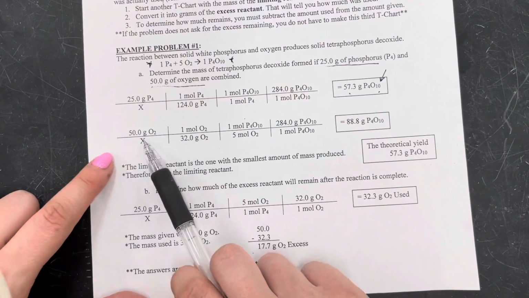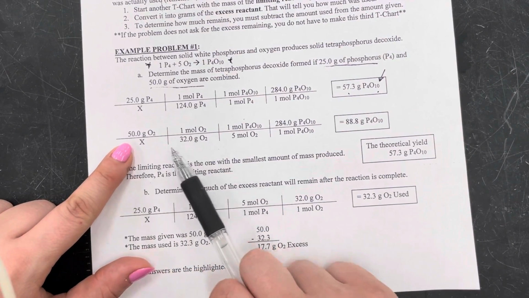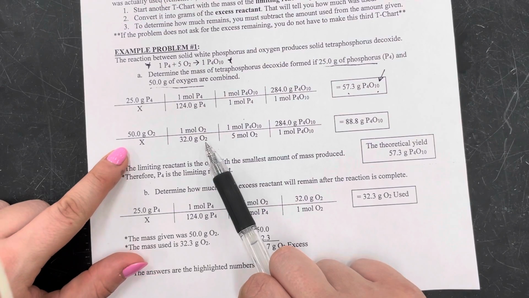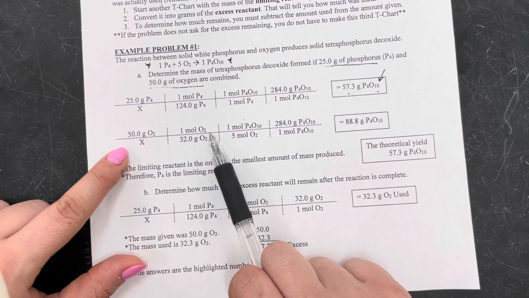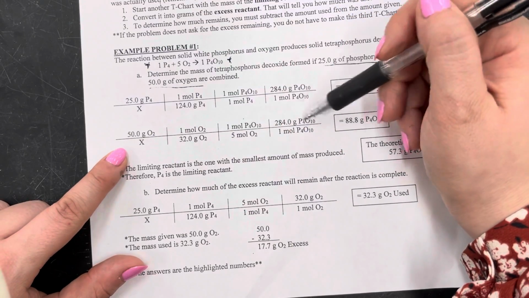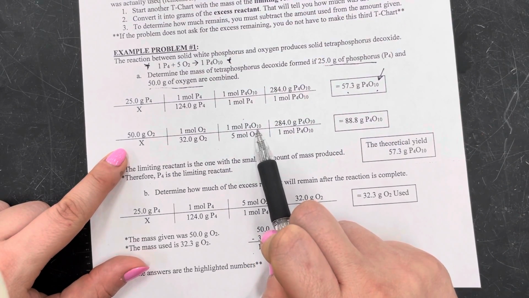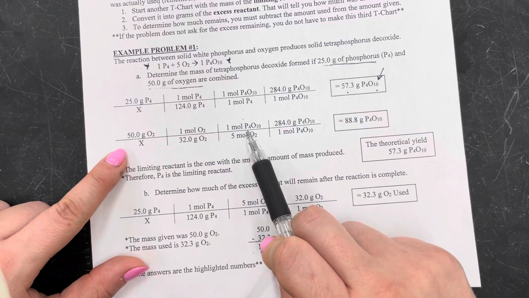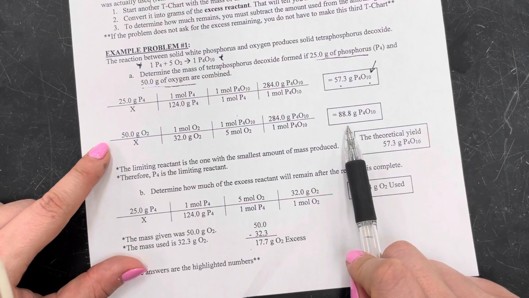And now you do the exact same thing, but with what was given to you for oxygen. So 50 grams of oxygen. You figure out the molar mass to get to the moles. So remember, O2 is a diatomic element, so there's 2 atoms in it. So 32, because oxygen is 16, so times 2 is 32 grams in every 1 mole of O2. You use your chemical equation to go from the moles of O2 to the moles of P4O10. So for every 5 moles of O2, you end up with 1 mole of tetraphosphorus decoxide. You then have to get to grams, so you use the molar mass to cancel out the moles, and you end up with this number. You work it all out, and you end up with 88.8 grams of P4O10.